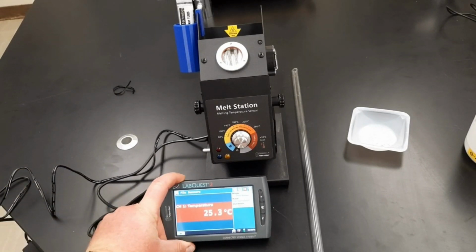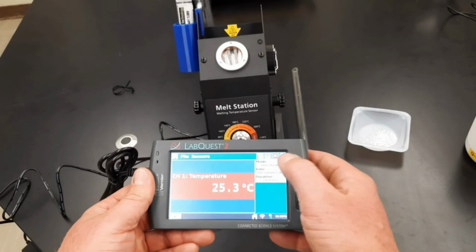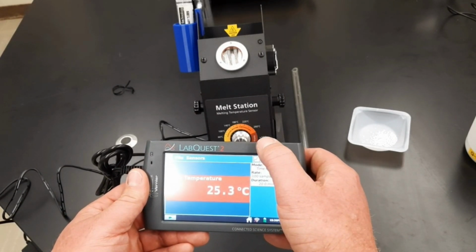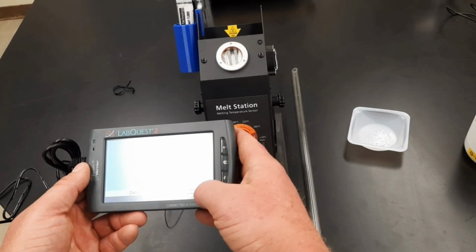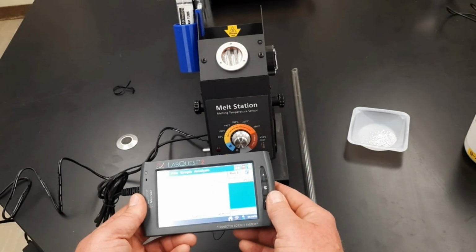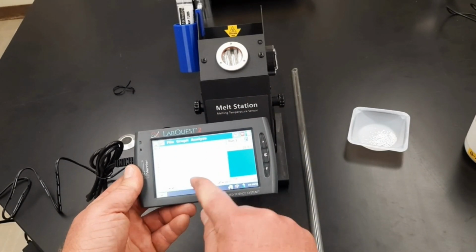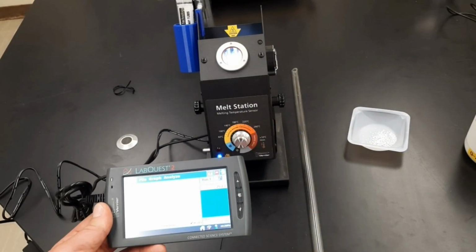You can see how this thing is reading out the temperature. Now, because we're interested in the melt temp, we are going to hit the graph button. There we go. And now it shows a graph. It'll show a graph in real time of the temperature. Turn it on. So we just turn it on here.